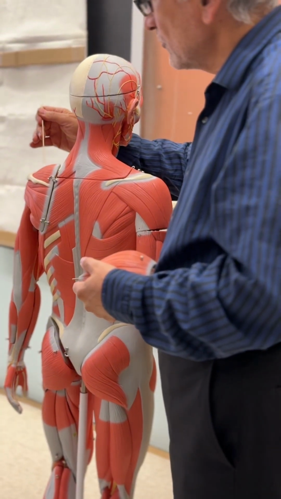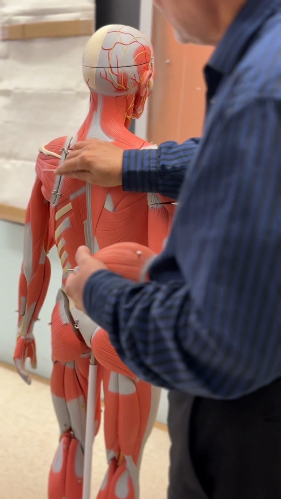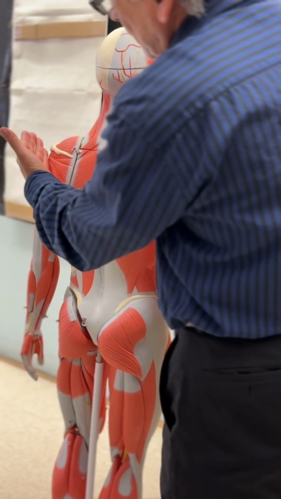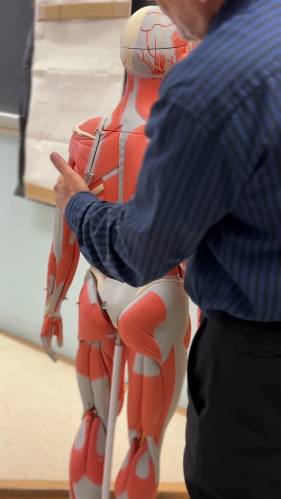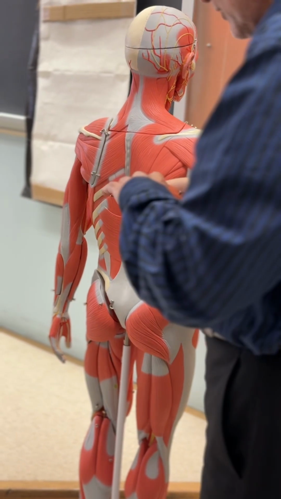Above that, we have the muscle which is called supraspinatus. Below that, we have infraspinatus. And on the lateral border of the scapula, we have two muscles: teres minor, teres major.